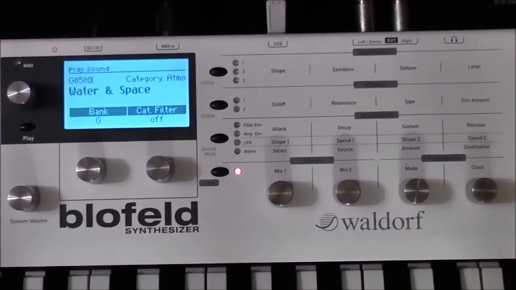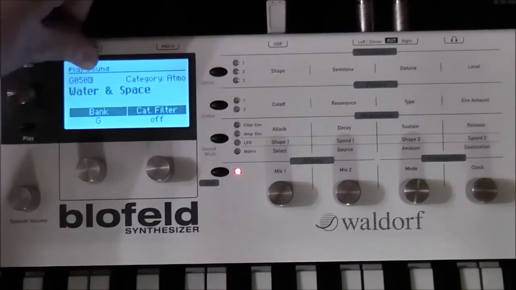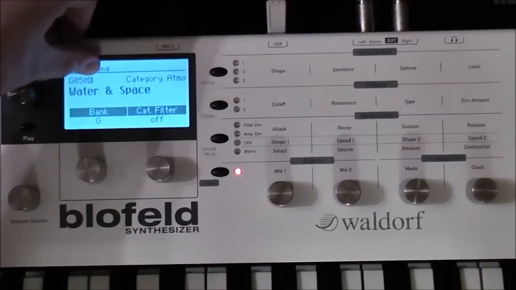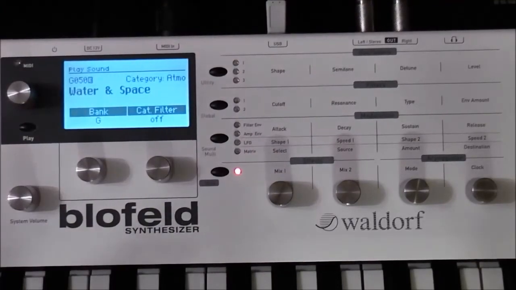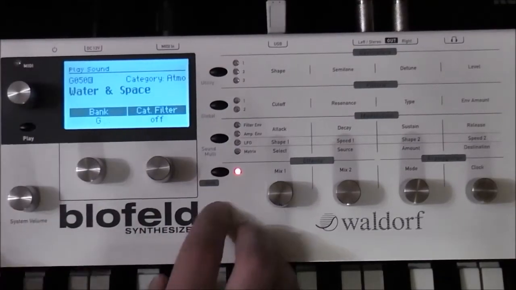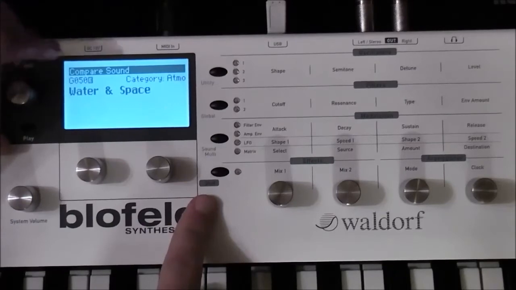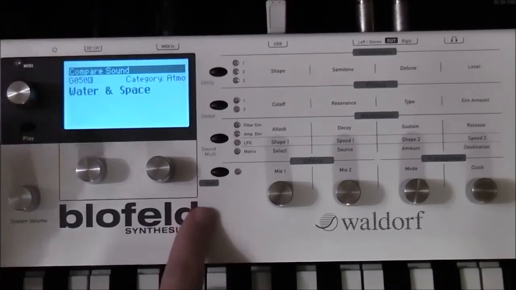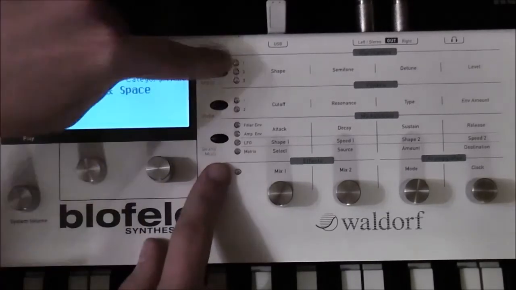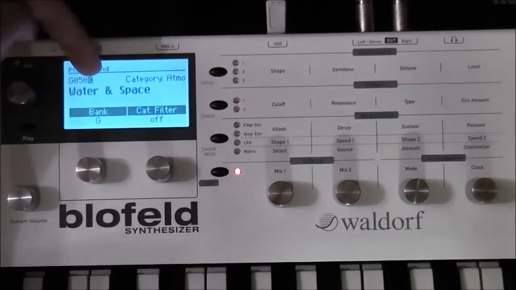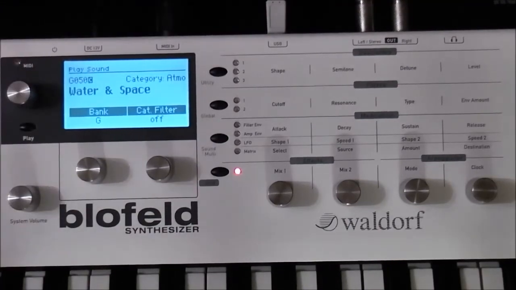If you have changed something, you can see it with this E here. This means that the sound was in the editing mode and something was changed. And you can compare the sounds by pressing Shift and Utility and select Compare. If you want to select Compare, you have again to press Shift and Utility. Then you see the C for the original compare sound.